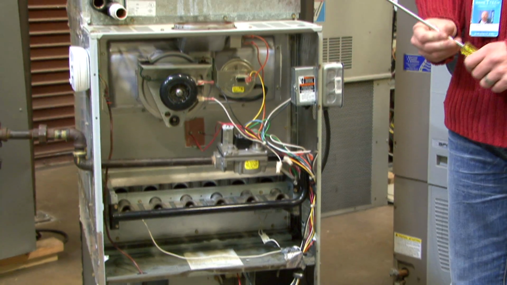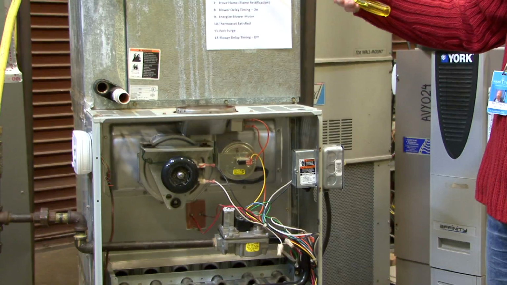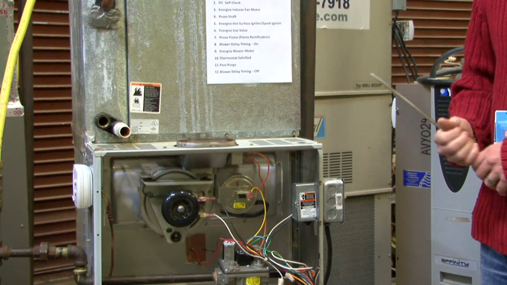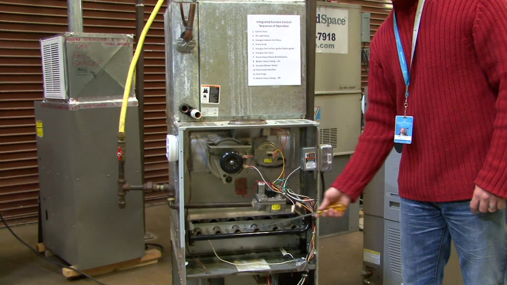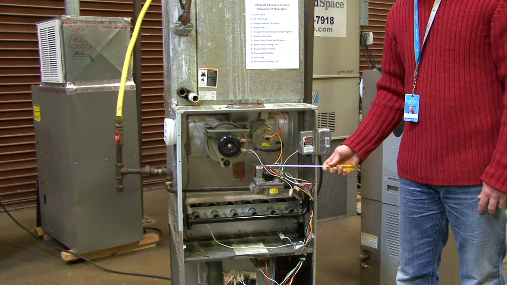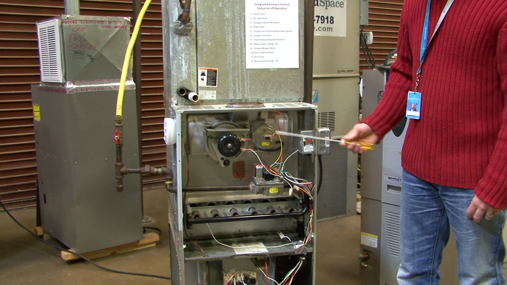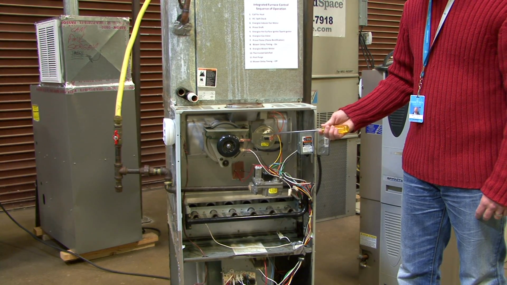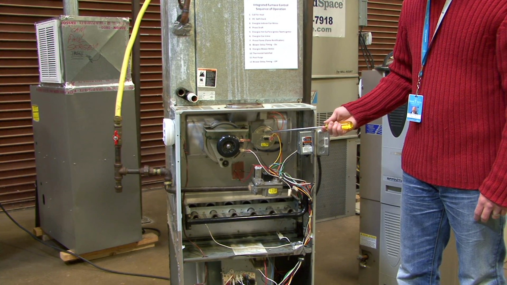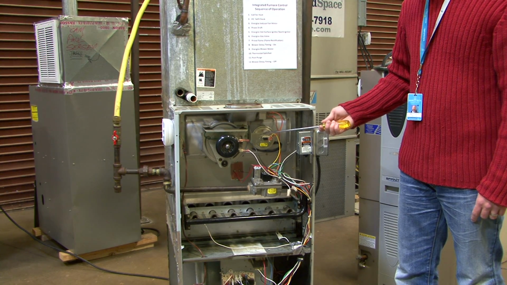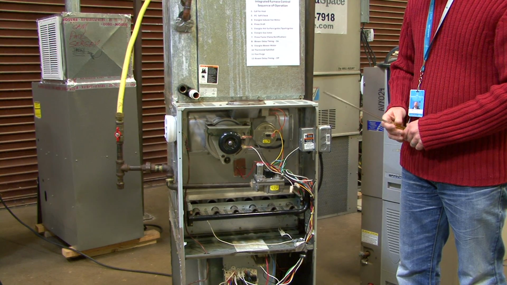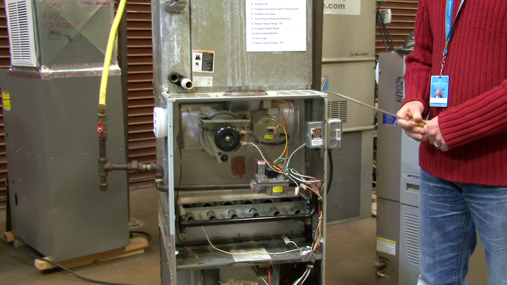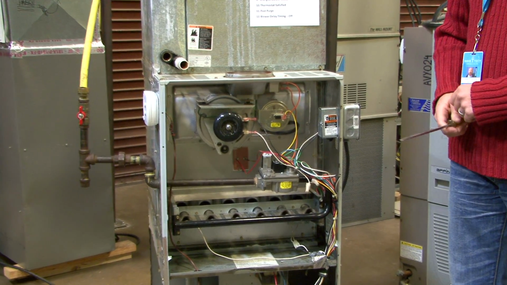Before anything starts to happen, the integrated furnace control will do what's called a self-check. It's going to check three things. It's going to ensure that there is no flame here. We don't want to have a flame if the gas valve is not open. Second thing it's going to check is going to ensure that our pressure switch is actually open. If our pressure switch was closed, it would not start. And the third thing it's going to look at is our high limit switch to ensure that our furnace is not overheated.